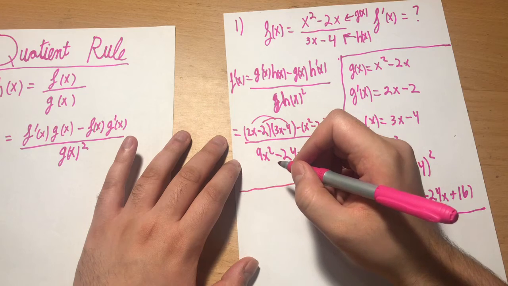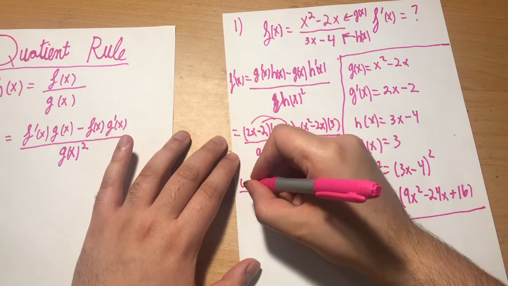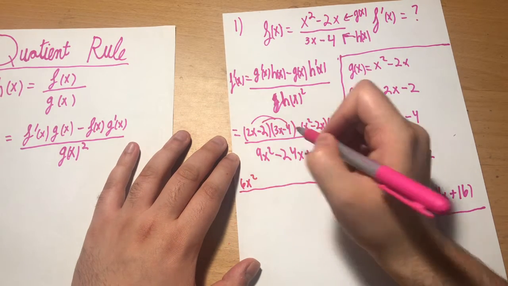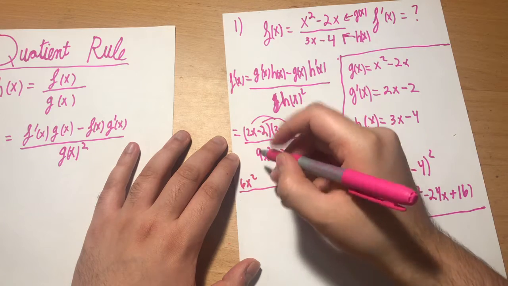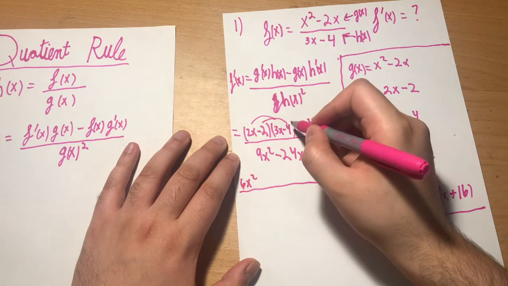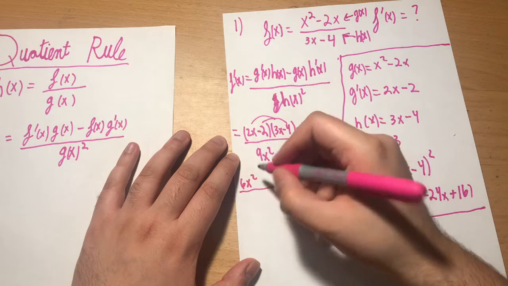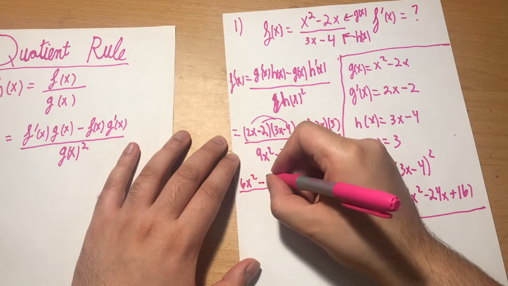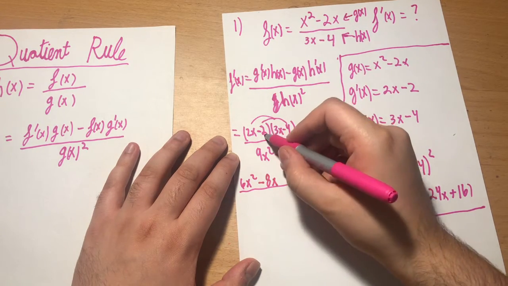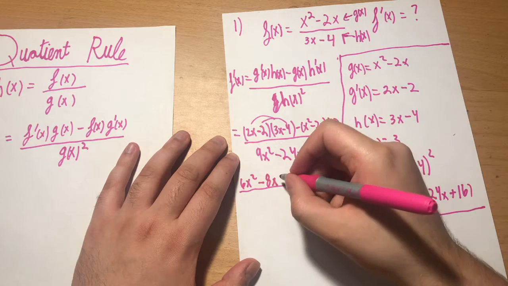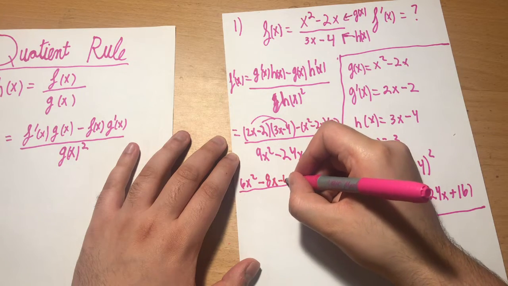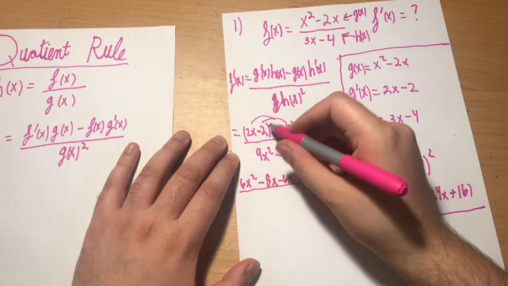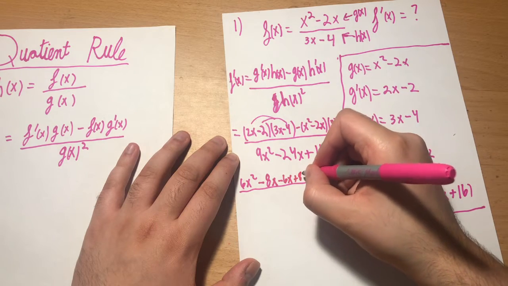And up top, we should get 6x squared, right? 2x times 3x. And then plus 2x times negative 4, which is negative 8x. And then negative 2 times positive 3x is negative 6x. And then negative 2 times negative 4 is positive 8.